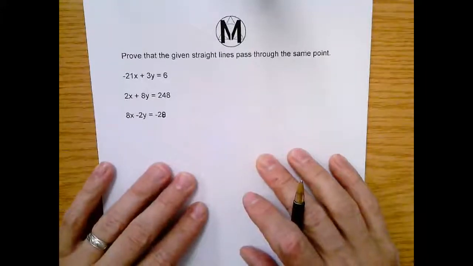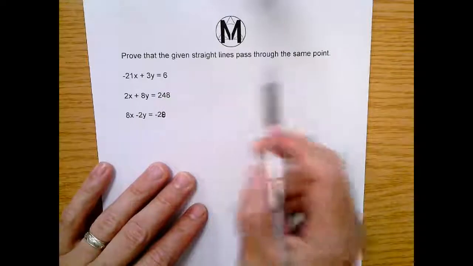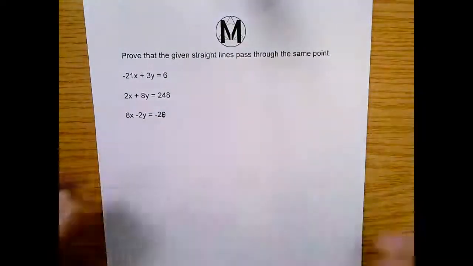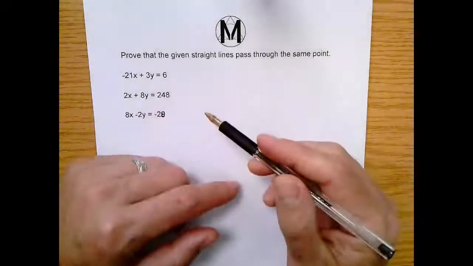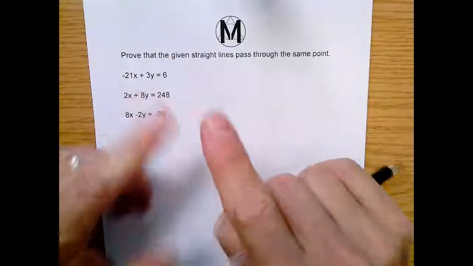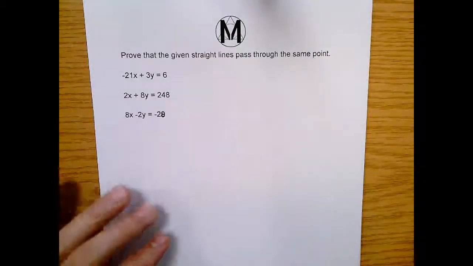All right, let's do some Mathity-Math. It says here, prove that the given straight lines pass through the same point. Okay, so we have these three equations, and they're saying prove that they all cross on one singular point. The way you can do this is just to find the point of intersection for two of the lines, right? And then plug that answer in and make sure it works. Now I'll show you the whole process.